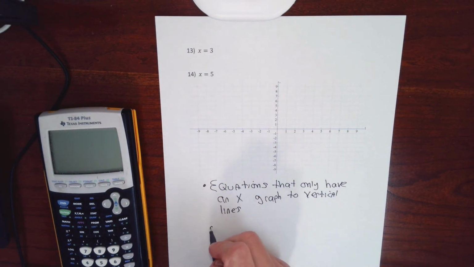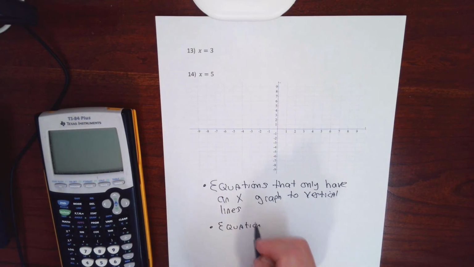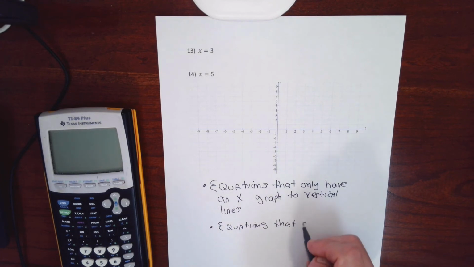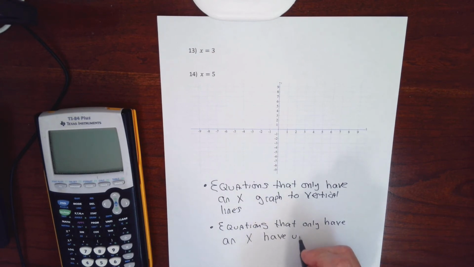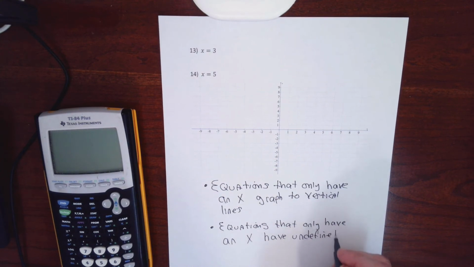That's a big deal. And vertical lines, which are equations that only have an x, have undefined slope. So there's not a lot of algebra I'm going to wind up doing when we deal with lines that are missing one of the variables.